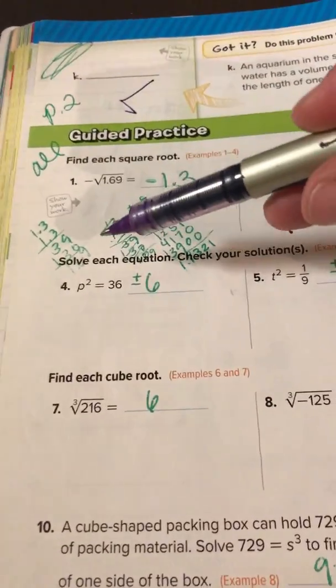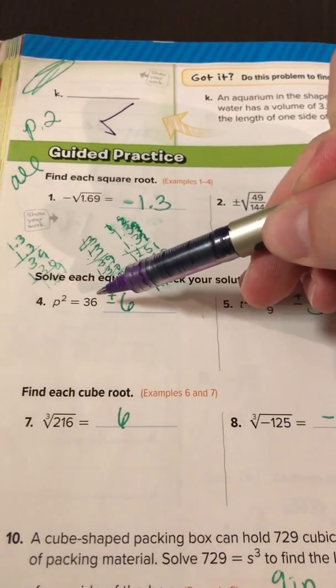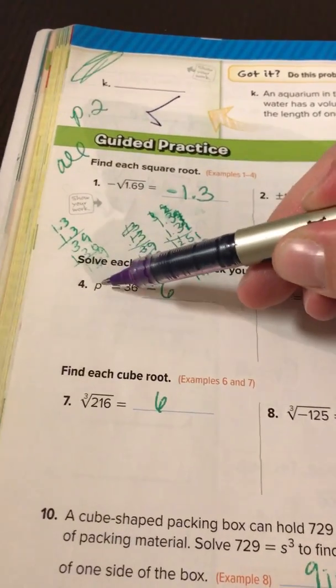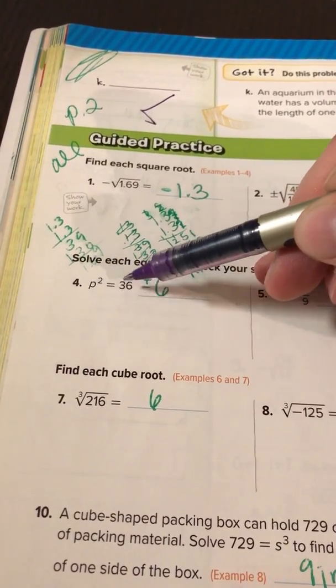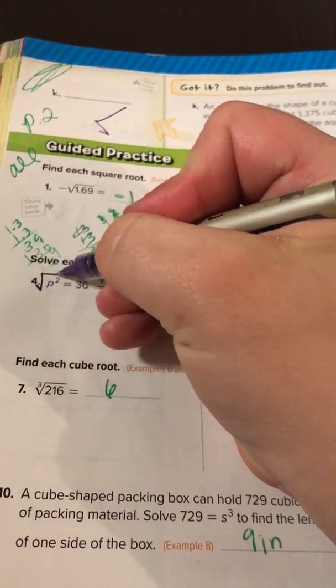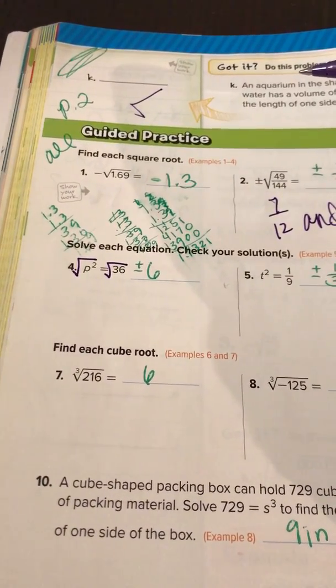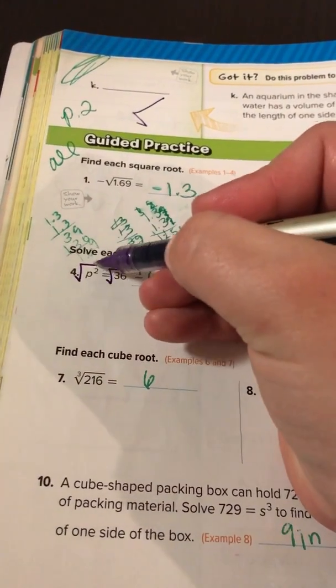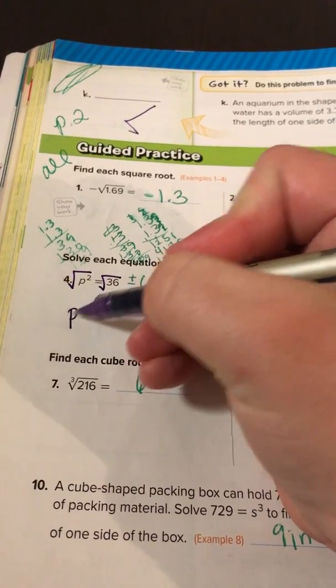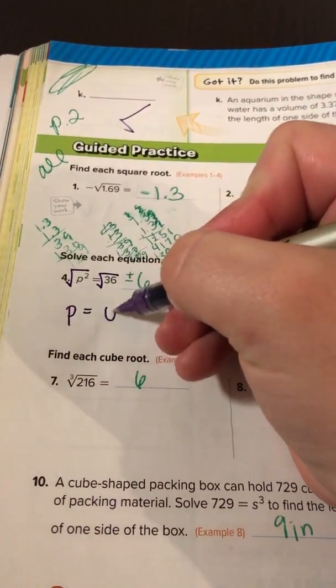Okay, on these it says solve each equation and check your solutions. So when we solve, if this says p squared equals 36, to solve something that is squared, we would take the square root of both sides of the equal sign. So when I take the square root of p squared, I get p. And when I take the square root of 36, I get 6.